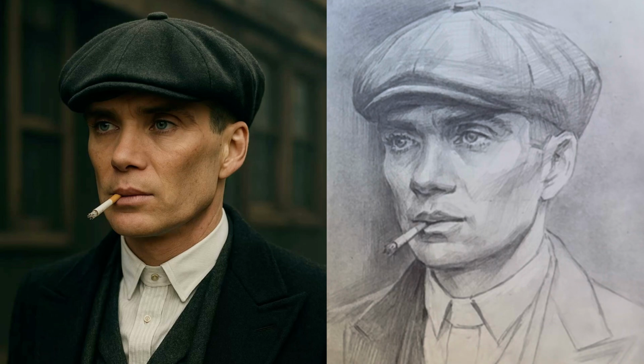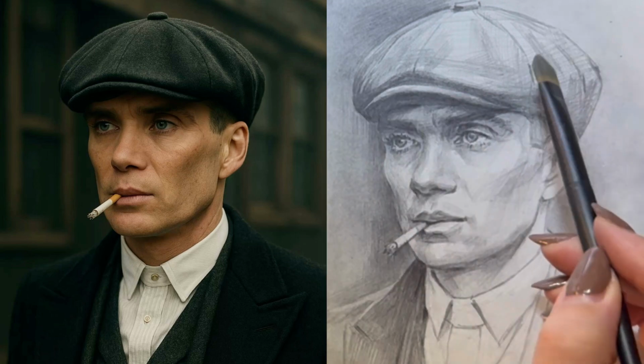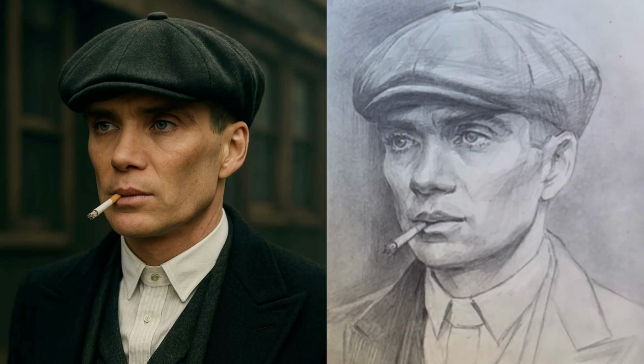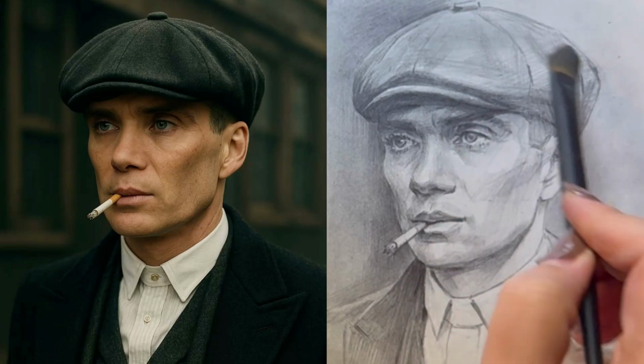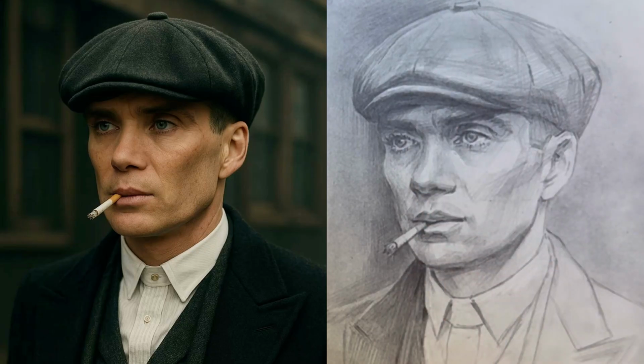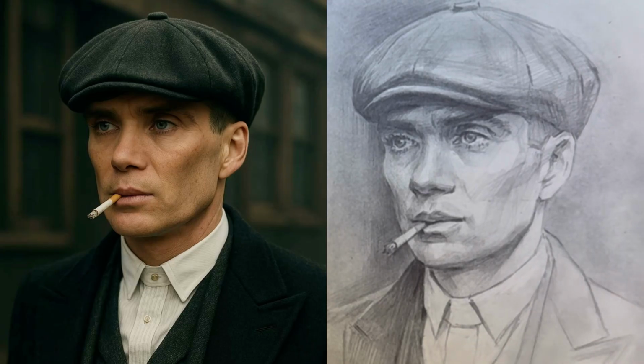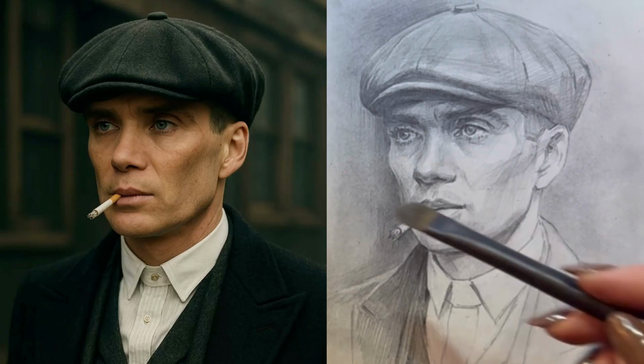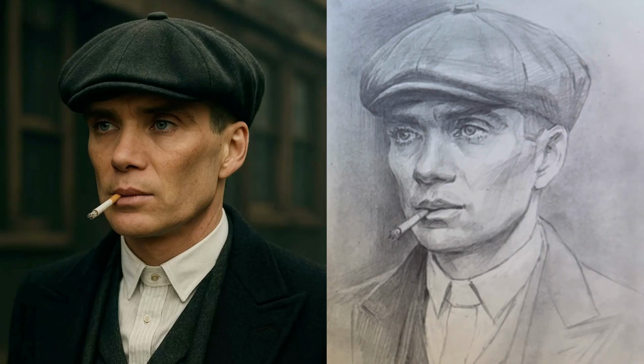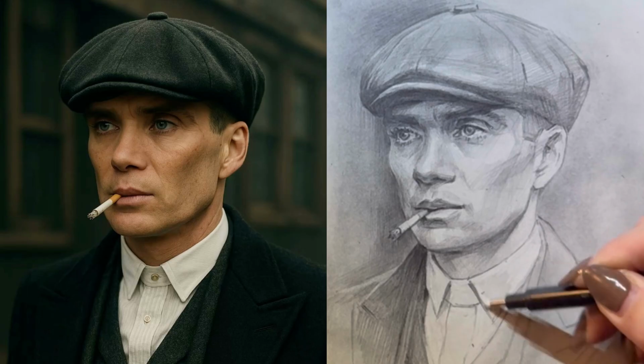I will cover the cap all with the powder because it's a dark gray, as well as the suit. But the white shirt, I want to make it really white.